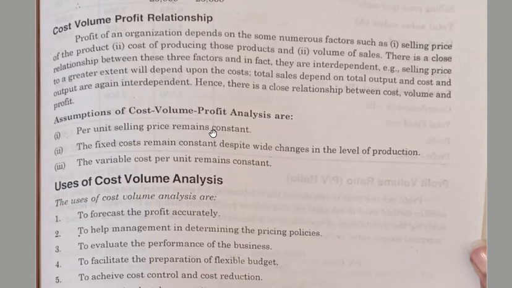Second one is fixed cost remains constant despite wide changes in the level of production. Whatever is the value of production, it will remain constant. That's what we assume. Only when you assume this, we can understand the concept, and understand this relationship through our formulas.